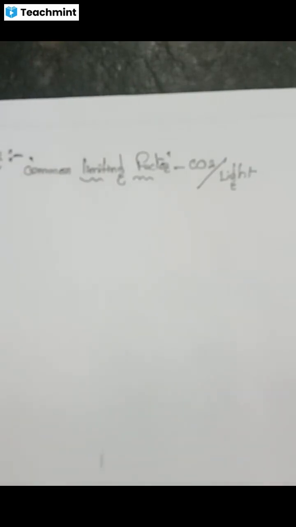So limiting factor, then after is light.